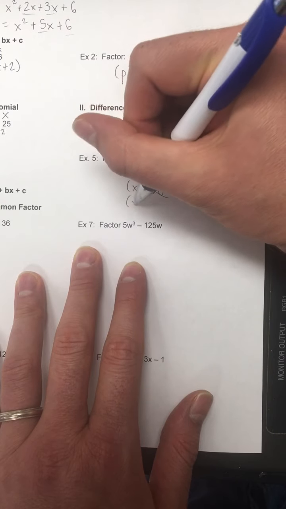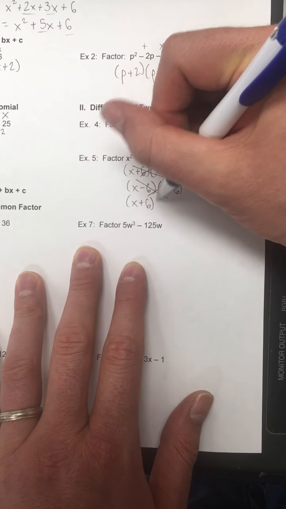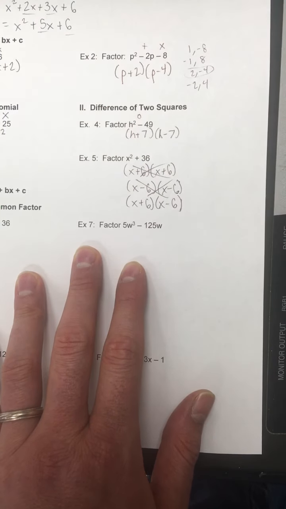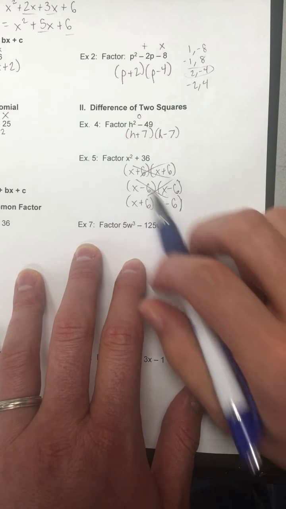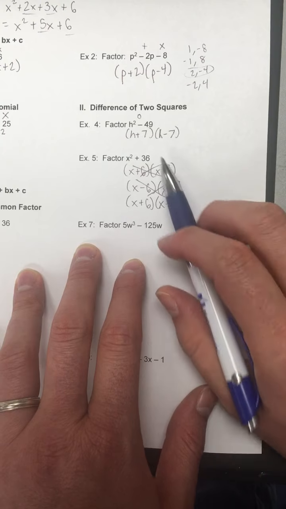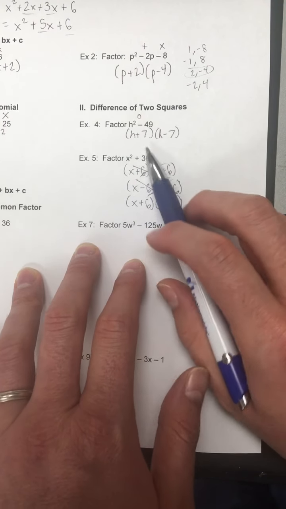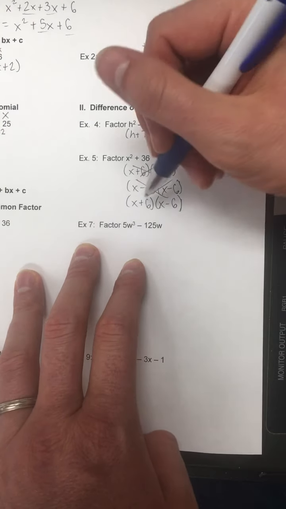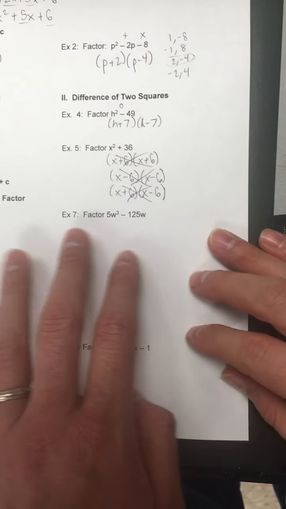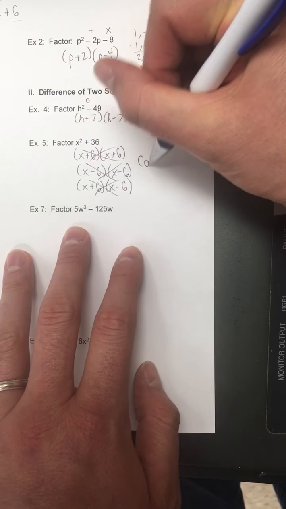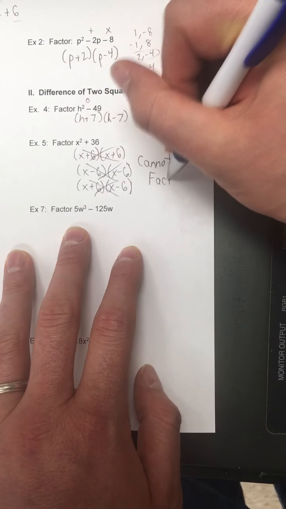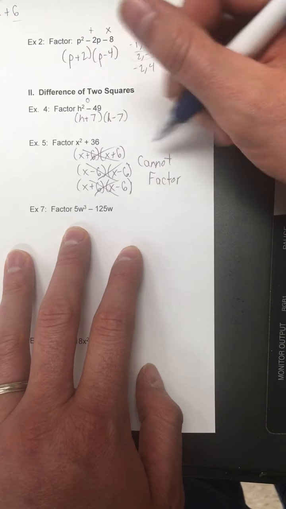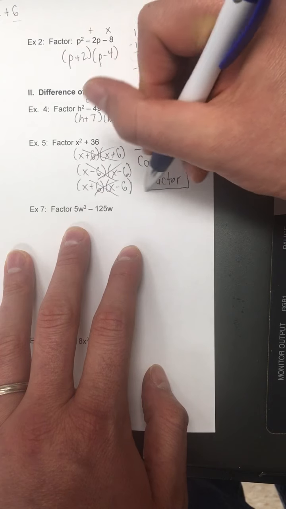What if I make one positive, one negative? x plus 6, x minus 6. Well, that still doesn't work. Those will cancel out to give me 0, but what's 6 times negative 6? That'd be negative 36. If this had said x squared minus 36, that would be the answer. But this one, you cannot factor it. It's not that it's no solution. There are other ways of solving quadratic equations we'll get into later, but this one cannot be factored.